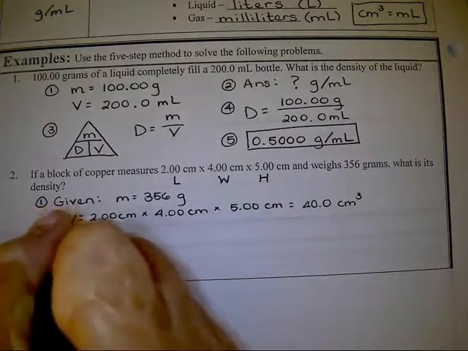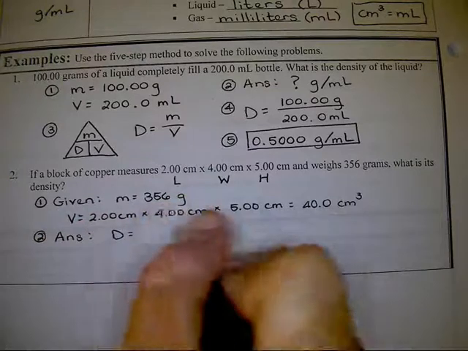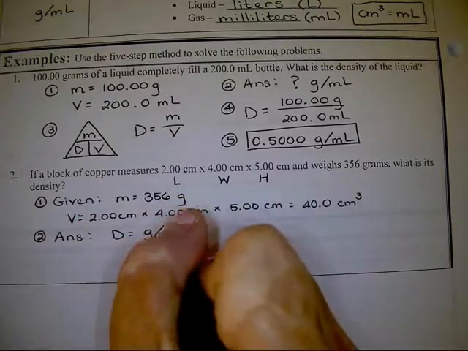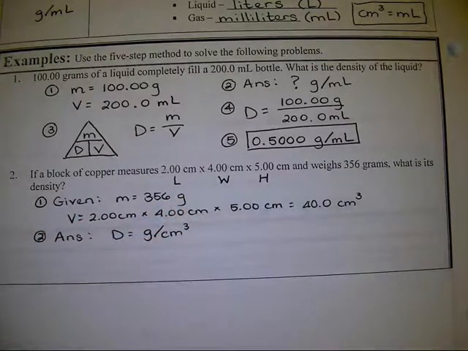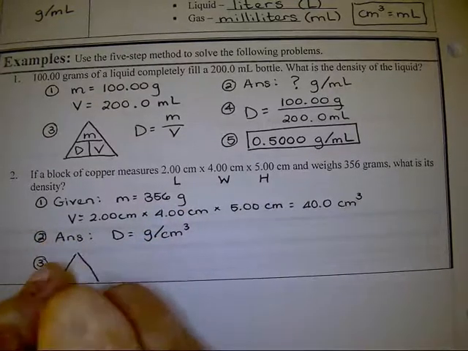The second step, the answer that I'm looking for is the density, and the density is going to be in grams per cubic centimeters.